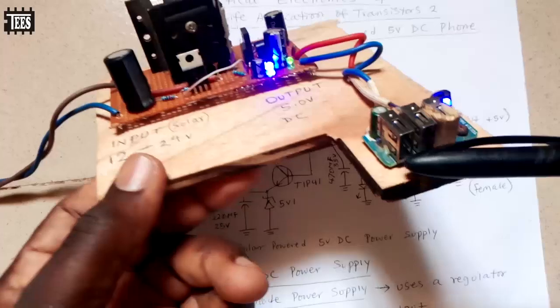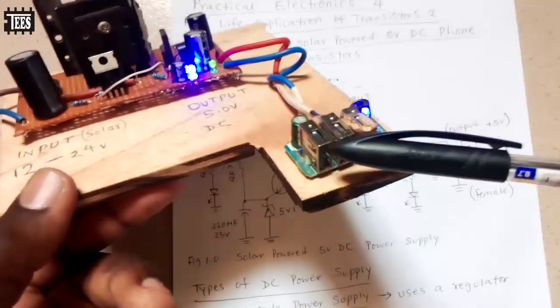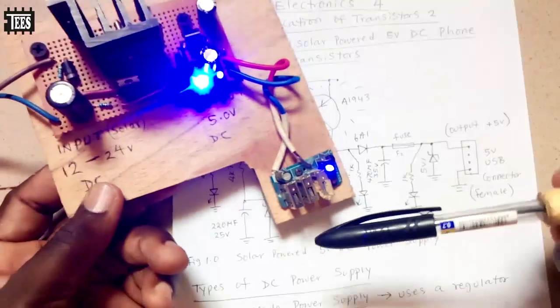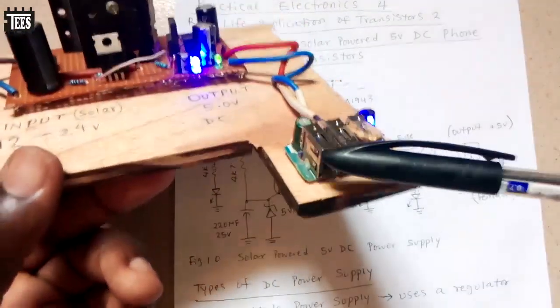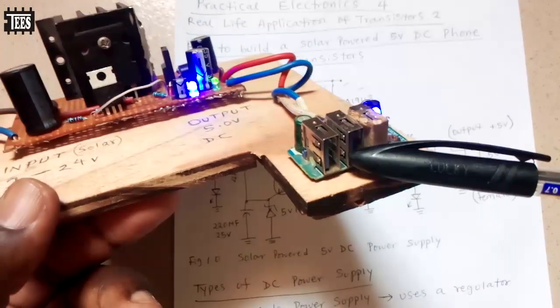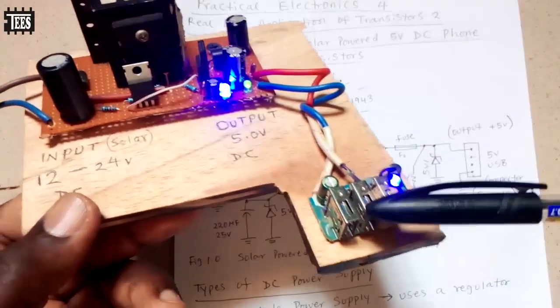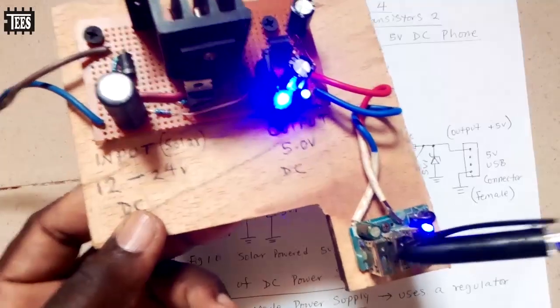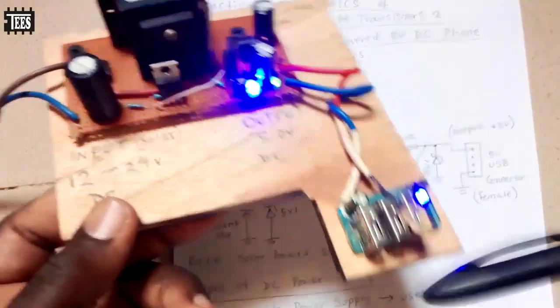Then get this from an old phone charger. Those of you that have a phone charger that gets bad, you throw it away. Please don't be throwing them away. Keep them. There are some useful things, especially this USB port, so you don't need to go and buy this in the market. From there you can see them, I removed this from my spoiled charger.